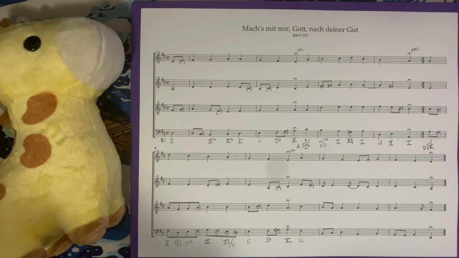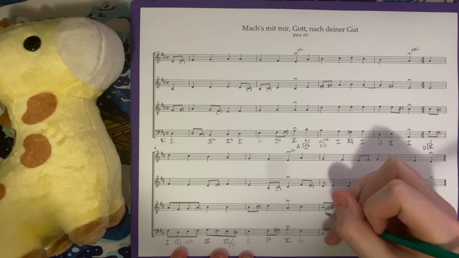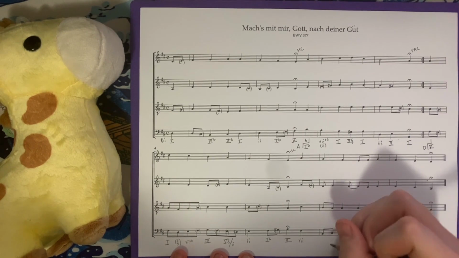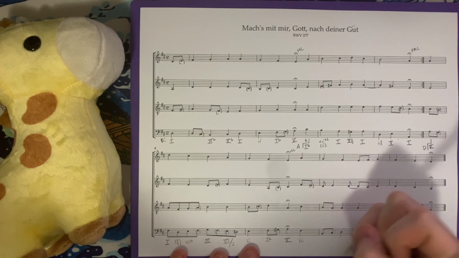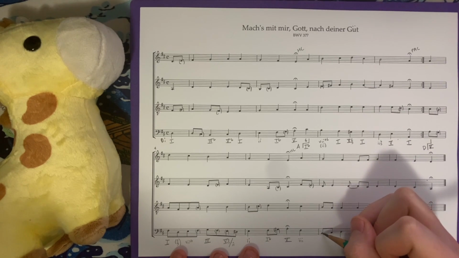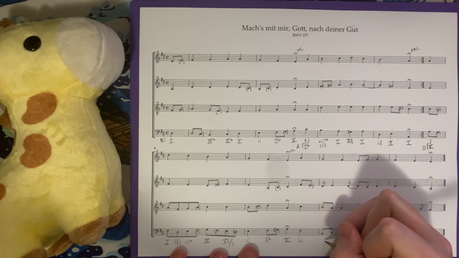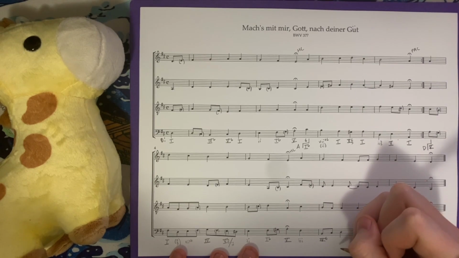F sharp minor has the F sharp and the A in common, and what would be the other one? B minor has the D and the F sharp in common, so just one is one way and one is the other way. B, B, D, and G. That is, I guess it depends on how you look at it. Let's try that again. B, B, D, and G. That is a G major triad over B, so it's a 4-6.